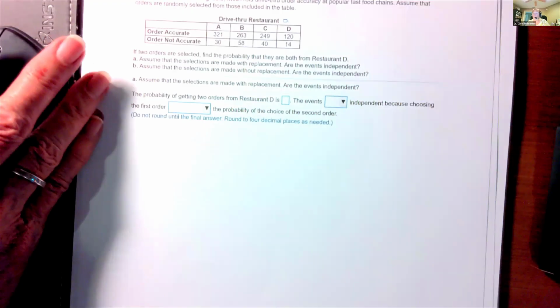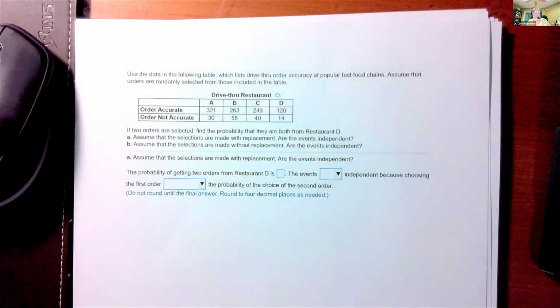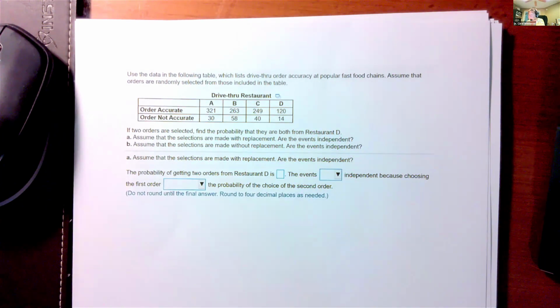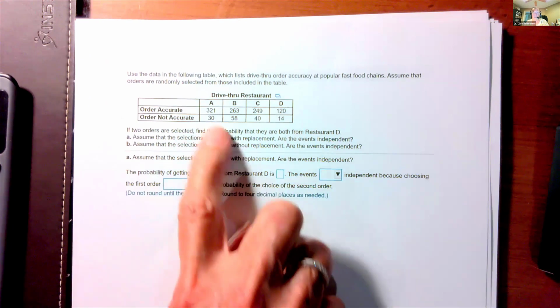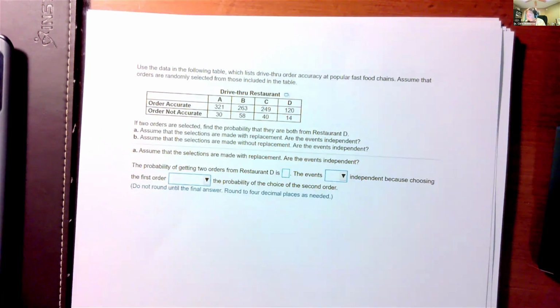So let me go ahead and share the screen. Okay, and we are recording now, so we're good. All right, so here's the table. Now, what I need to do on the table is get the totals. That's why I had to print it out, because I can't really do that on the screen. So let's go ahead and total across on each row. I'm going to do it off to the side.